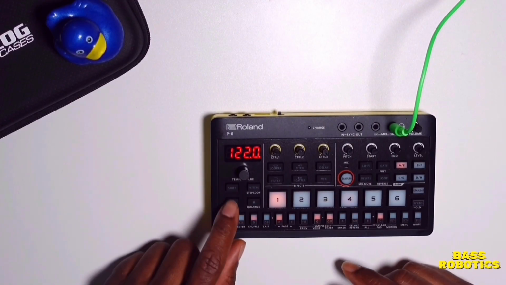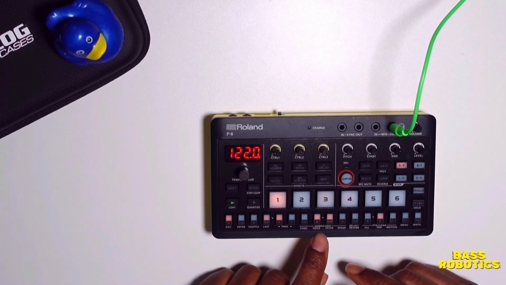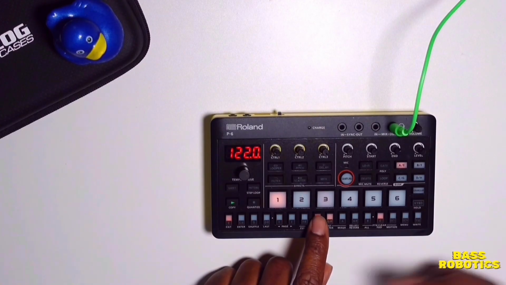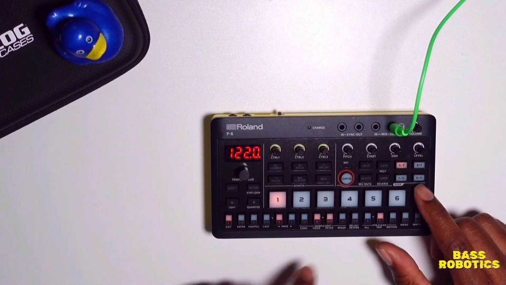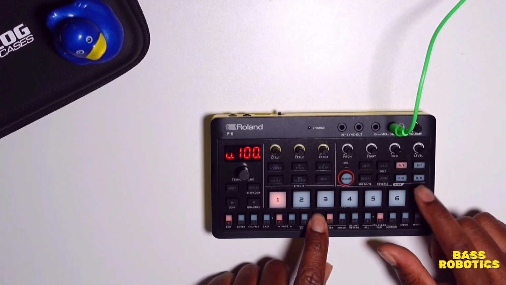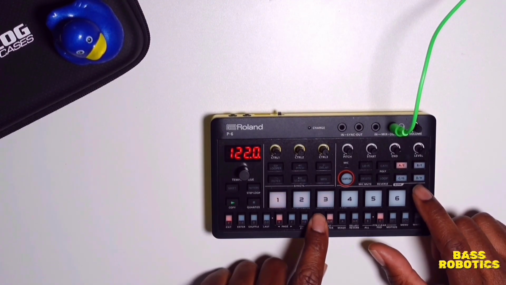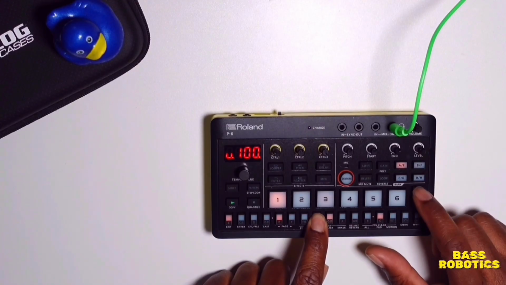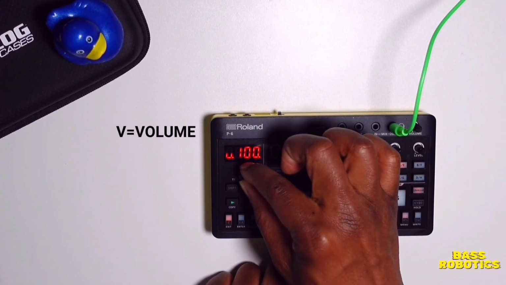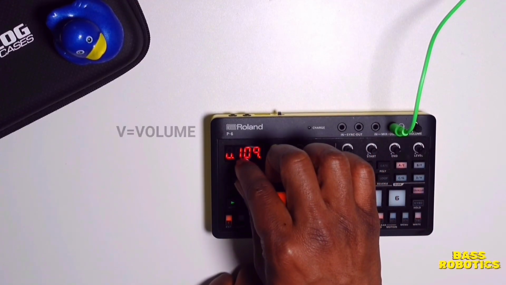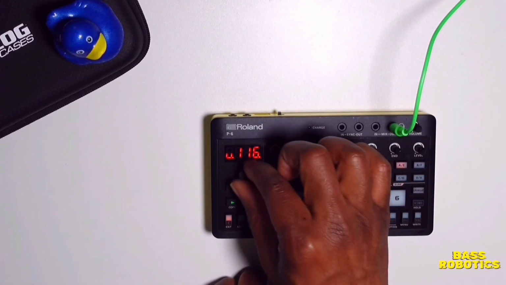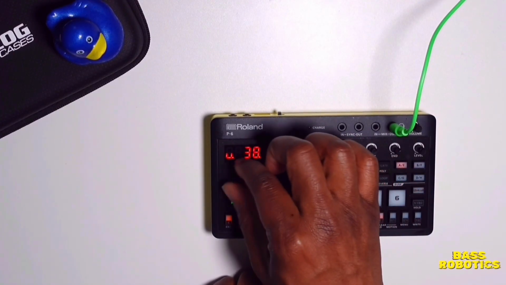So I'm going to play this and adjust the volume of this step by holding the step and hitting the granular key. I'm holding the step, and here you'll see V. And now I can adjust the sound of that step.